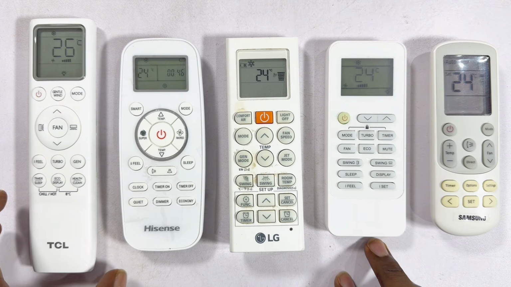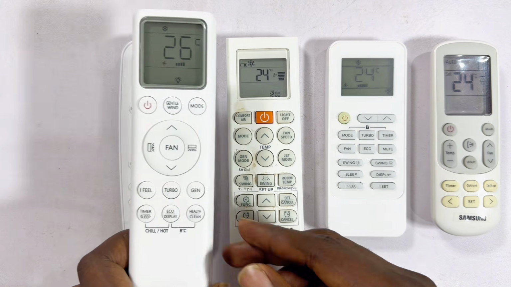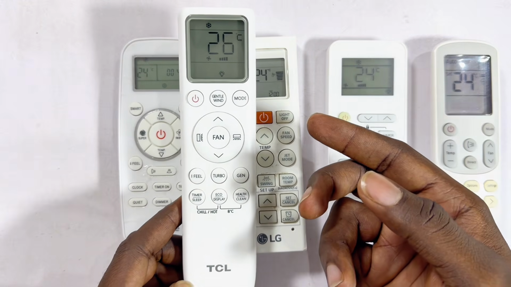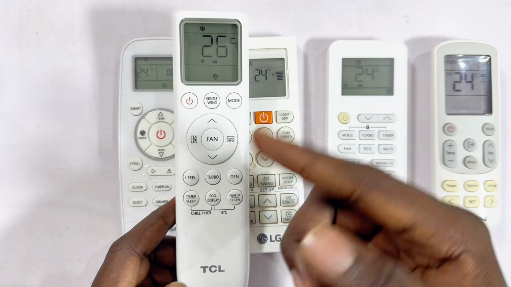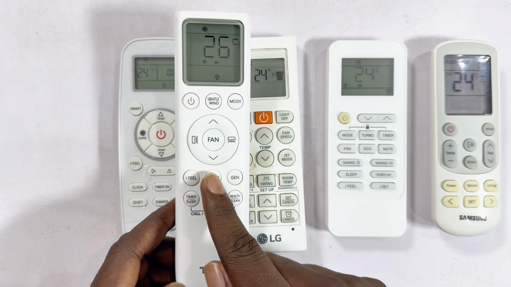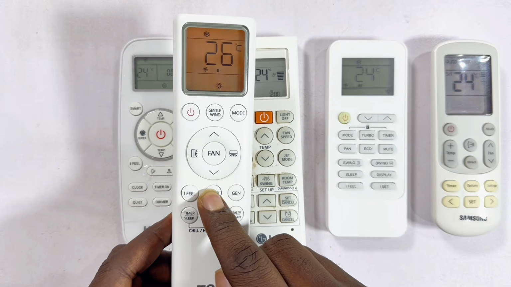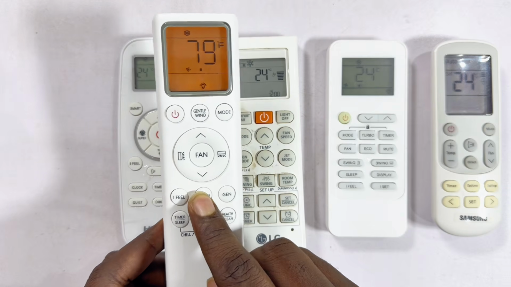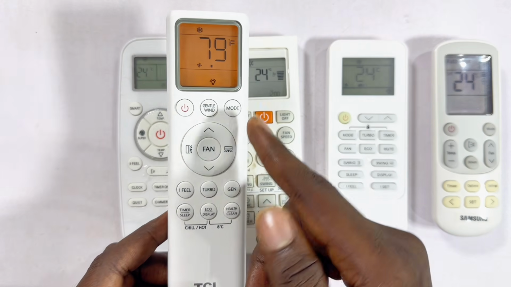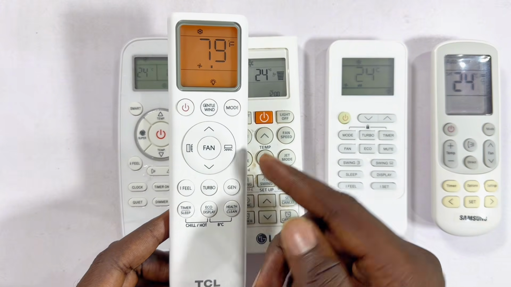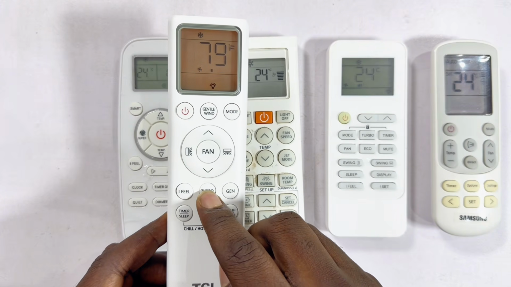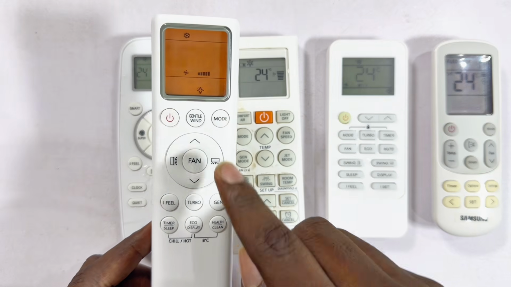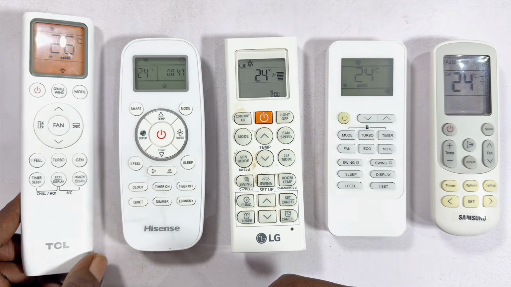So quickly, for the TCL air conditioner remote control with this type of model, to change from Celsius to Fahrenheit, currently it is in Celsius, all you have to do to change it to Fahrenheit is to long press on the turbo button. Just press and hold the turbo button, give it a couple of seconds and it will change to Fahrenheit. Just like so, it has changed to Fahrenheit. And if you also want to change it back to Celsius, all you have to do is long press on the turbo button again for about 5 seconds. And it will also change back to Celsius. You can literally see that over there. Now that is that for the TCL air conditioner remote control.